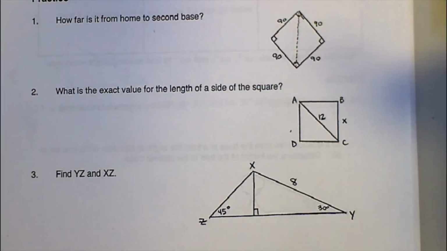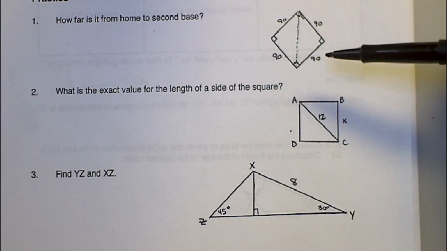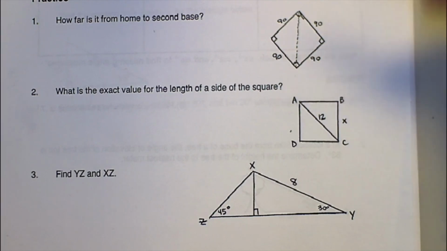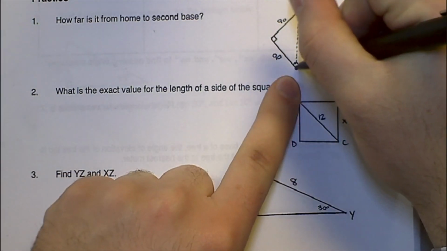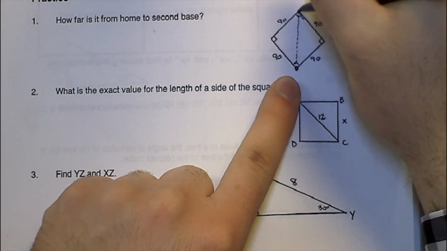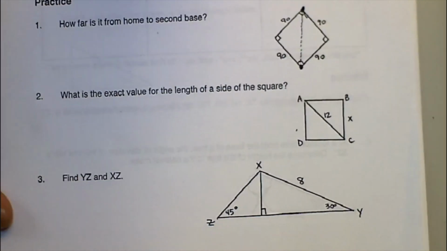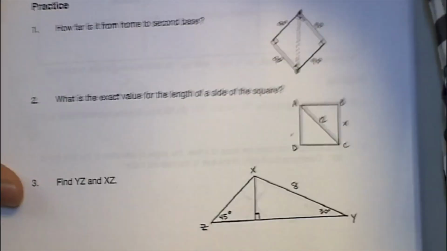Okay, so we're actually going to start with a little bit of a story problem here to work with, which is how far is it from home base to second base, which is really along this dotted line here. So if I'm starting down here at home base and I need to throw a ball from home to second, how far do I have to throw that ball? Okay, and this is talking baseball. Softballs are similar measurements, but they might be slightly smaller.